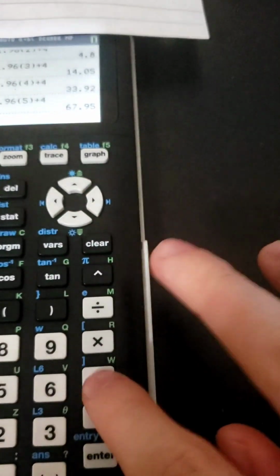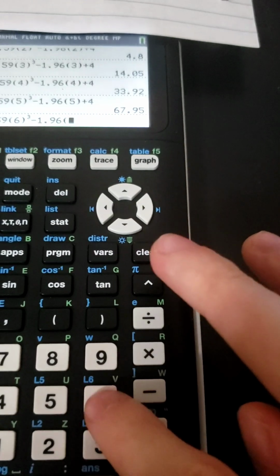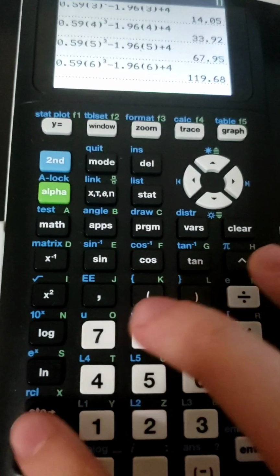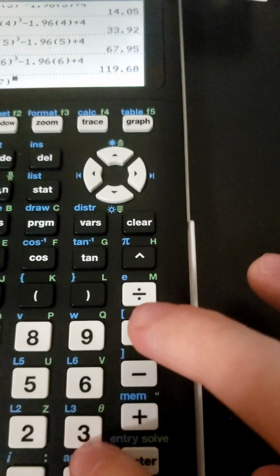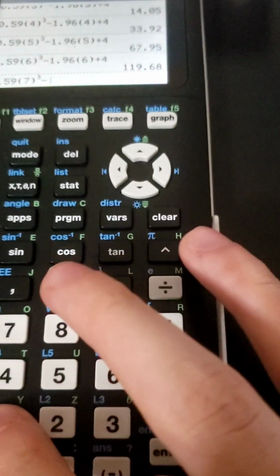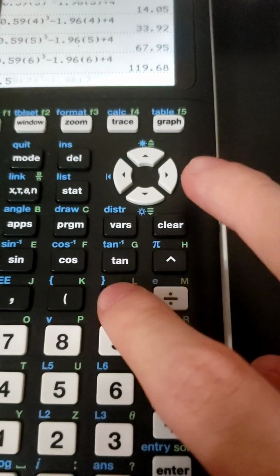0.596 to the third power, minus 1.96 times 6, plus 4, gives 119.67 meters over seconds. V of 7 again, but just plug in 7. That gives you 192.65 meters over seconds.